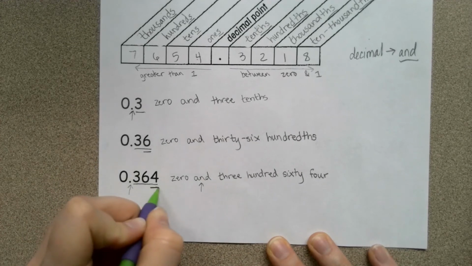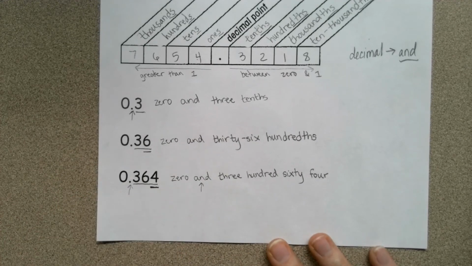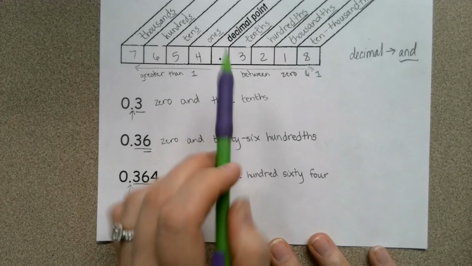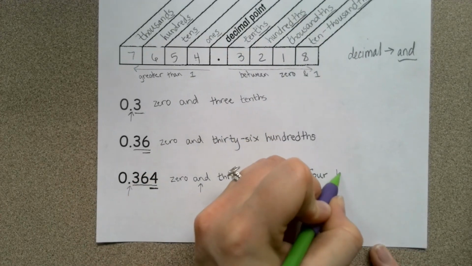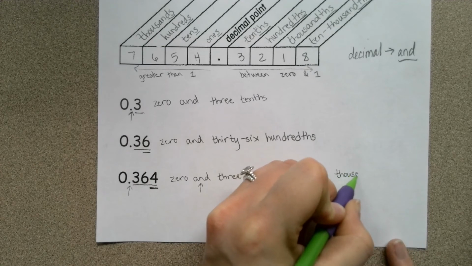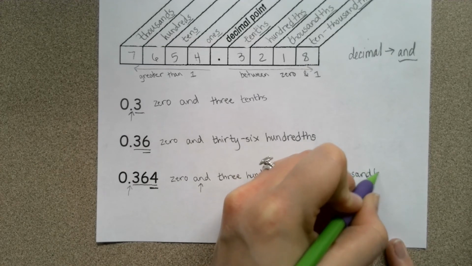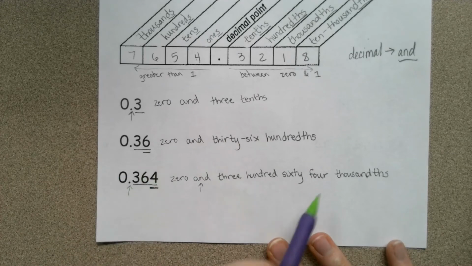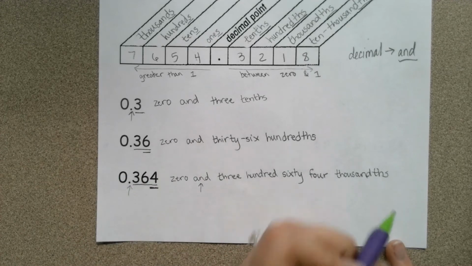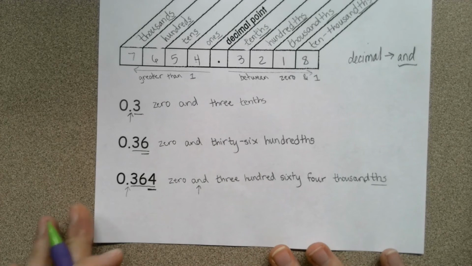And then our final word is saying the place value of our last digit, which was 123 from the decimal, 123 in the thousandths place. So that is our last word. 364 thousandths. And when we hear that THS, that'll remind us that it is a decimal.